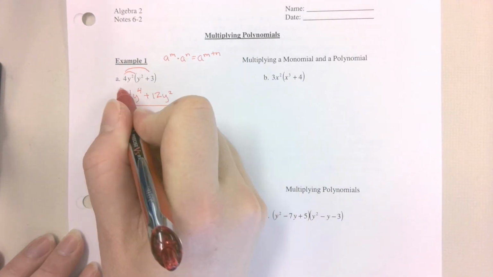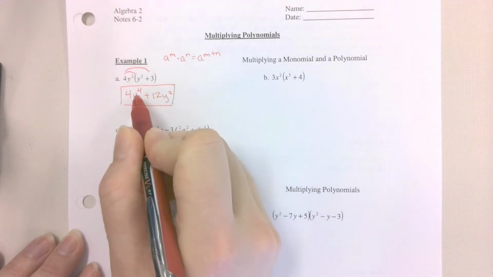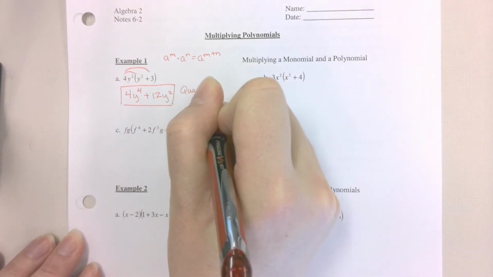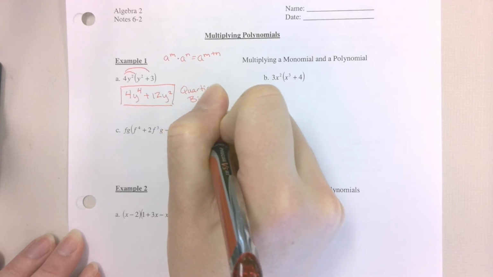And we would name this, by degree 4, it would be a quartic. And since there are two terms, quartic binomial.